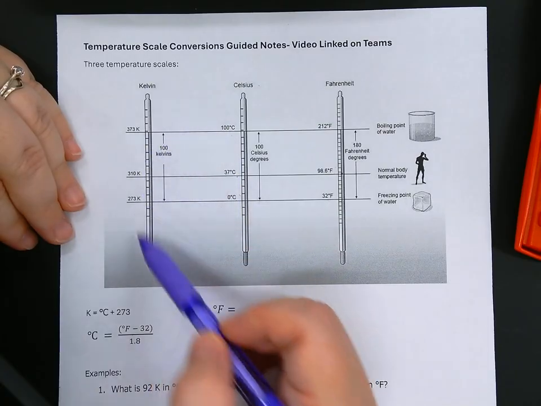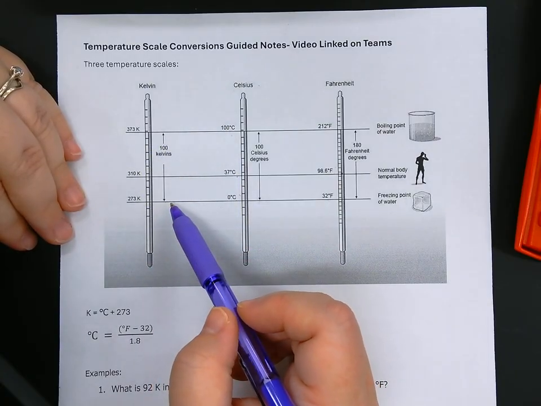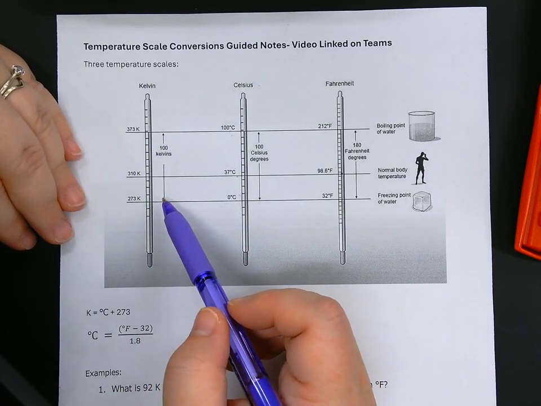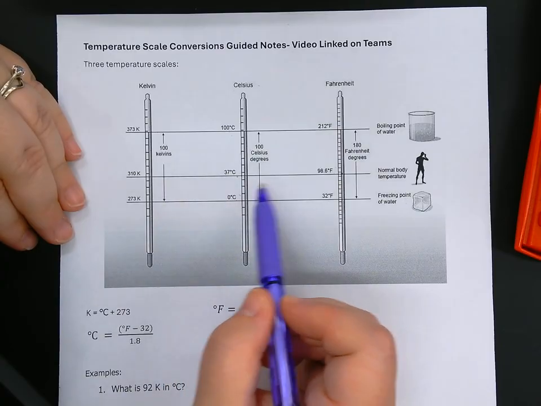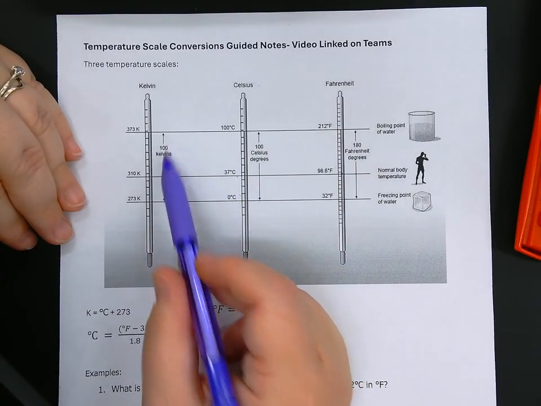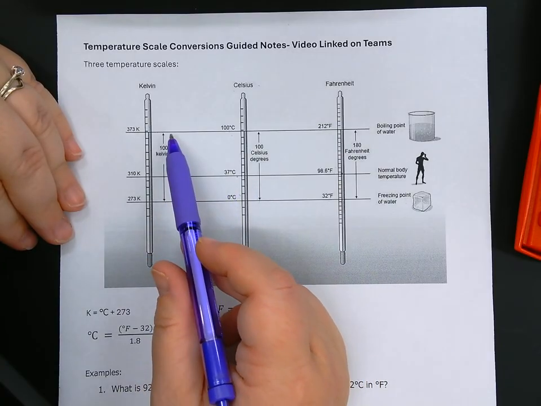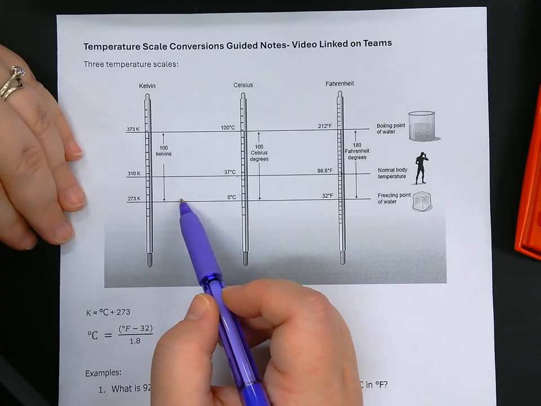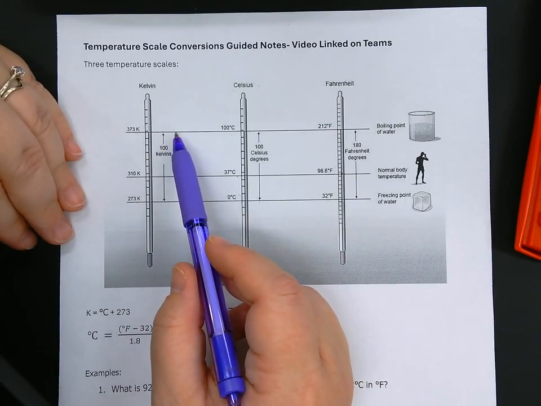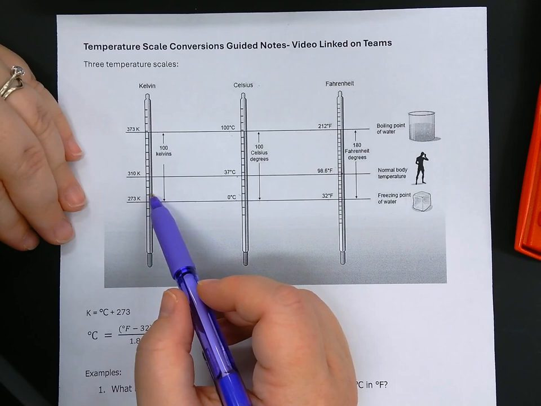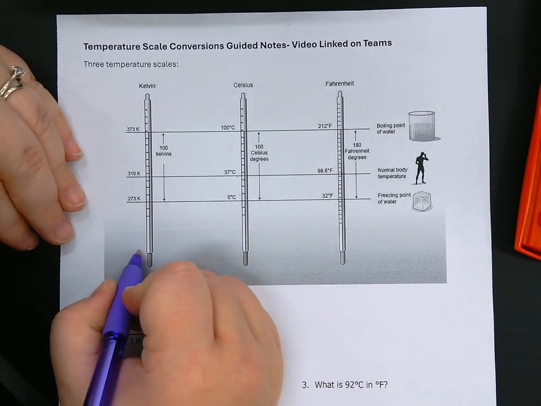Now, the other temperature scale that we will see is Kelvin. Kelvin is very similar to Celsius in that there is a 100-degree, or 100 unit, difference between the freezing point of water and the boiling point of water. However, Kelvin starts at what's called absolute zero.